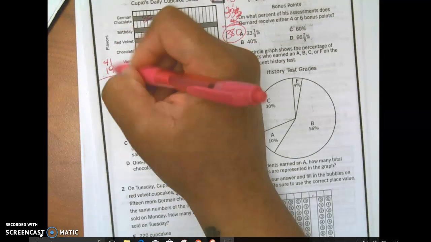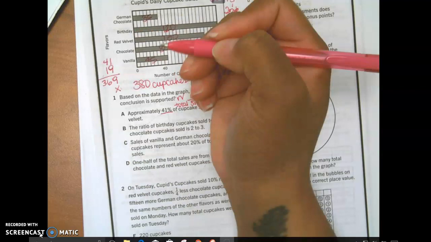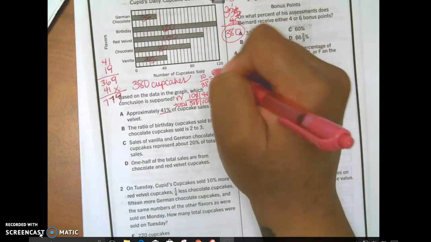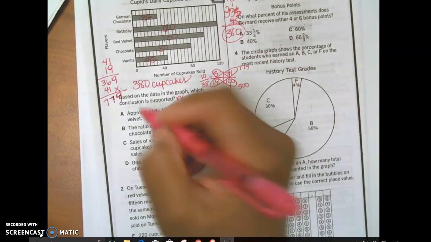What's 5 times 100? 500. And then 19 times 41. 9 times 1. 9 times 4. 1 times 41. 9 plus 0. 6 plus 1. And 7 over there. 779. Is that remotely close to 500? Nope. This is not true.